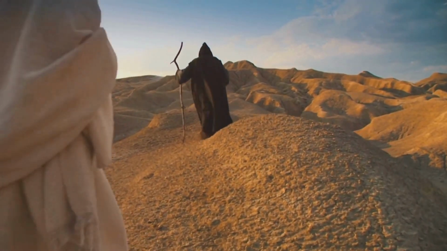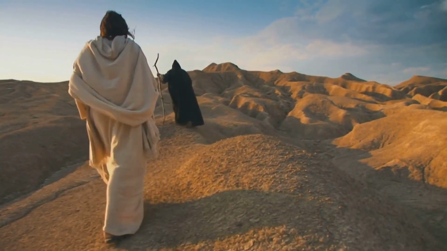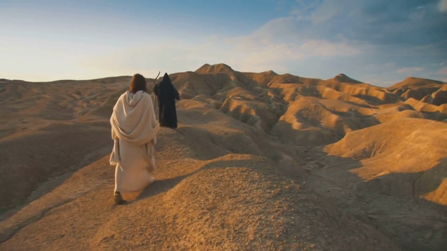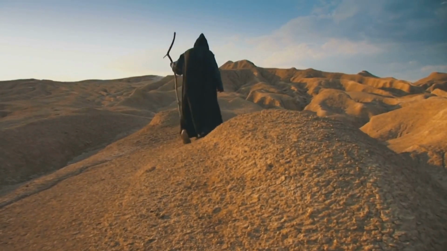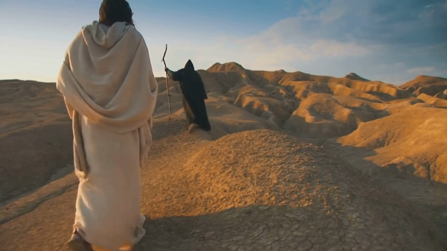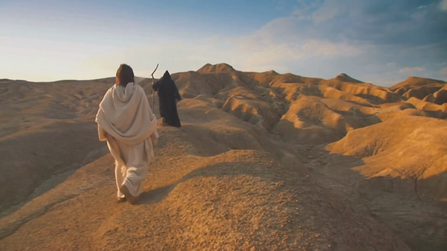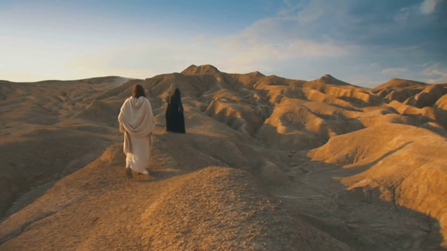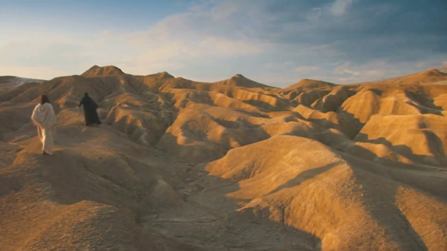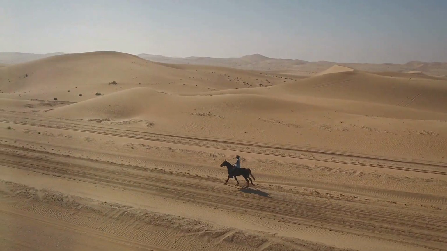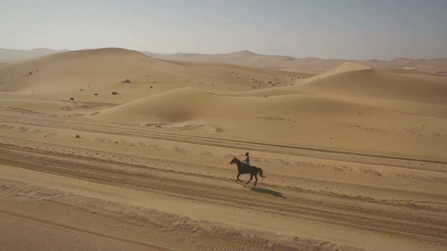Dune, Frank Herbert's epic, follows Paul Atreides as he navigates the complexities of fate, leadership, and prophecy. His journey takes him from a noble family to Messiah-like status on the desert planet of Arrakis, illustrating the nuances of personal sacrifice and destiny inherent in the hero's journey.